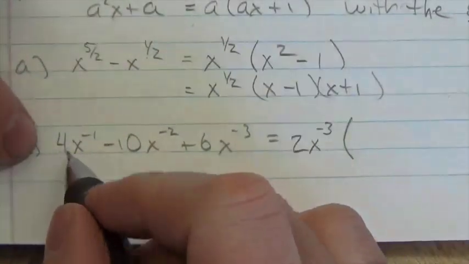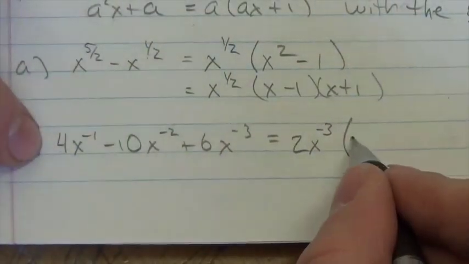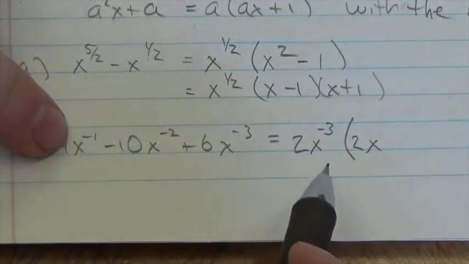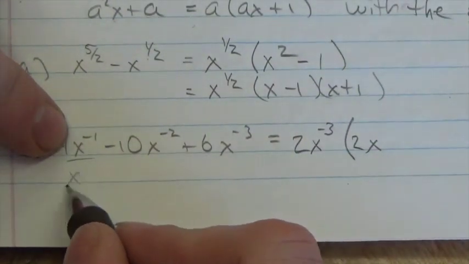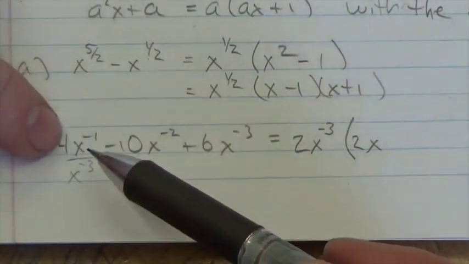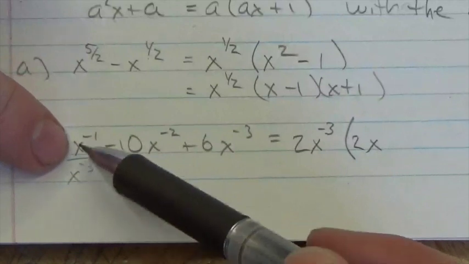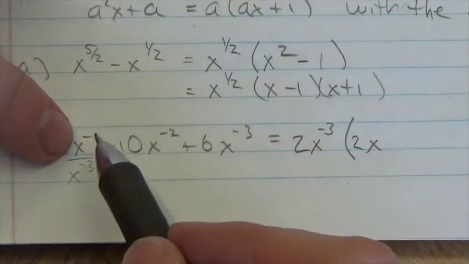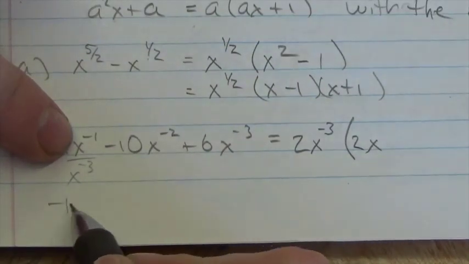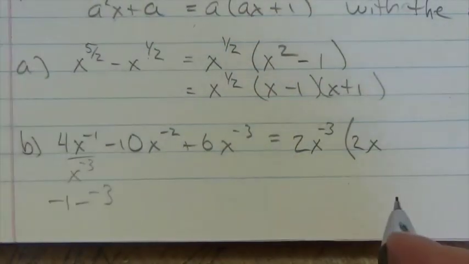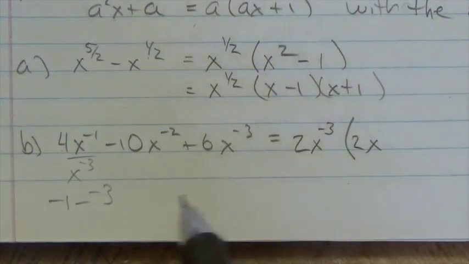When I yank that out here, 4 divided by 2 is 2. X to the negative 1 divided by x to the negative 3. Now here's where this is typically going to be confusing for people. But I'm dividing it out here, so I'm dividing the powers. But when you do that, you subtract the exponents. So this becomes negative 1 minus negative 3. It's this minus negative that causes all the problems here.